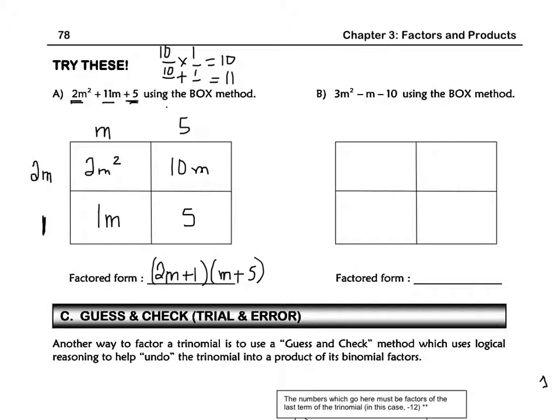In the next example, we check again to make sure there's no GCF before we start, and we are looking for two numbers that multiply to give you 3 times a negative 10, which is negative 30, and they have to add to give you a negative 1. So that would be negative 6 and 5. So we want to put in our terms here. So we have a 3m squared, and we have a negative 10, and we have a negative 6m, and we have a 5m.